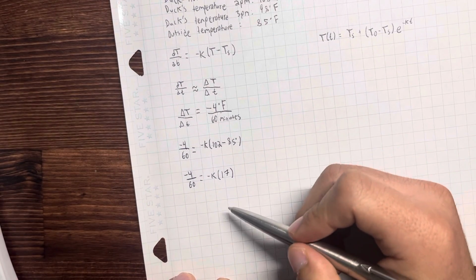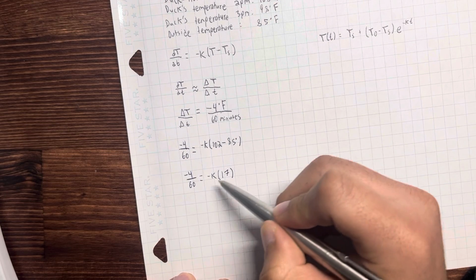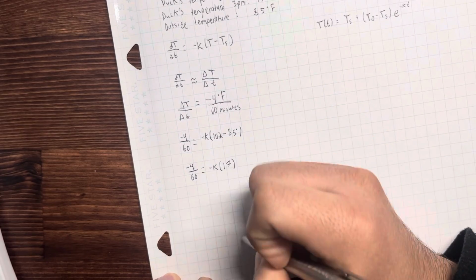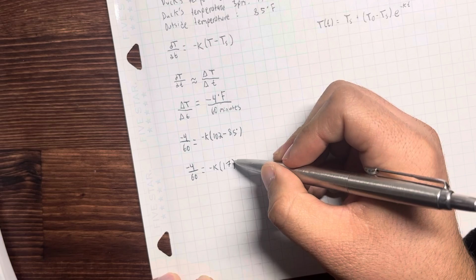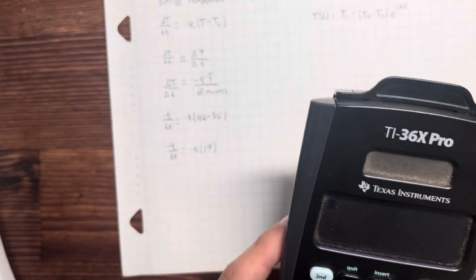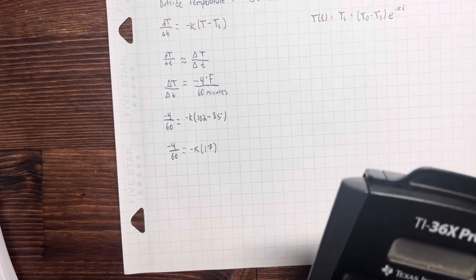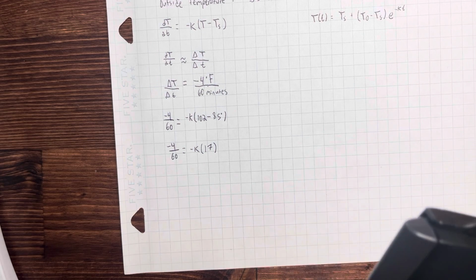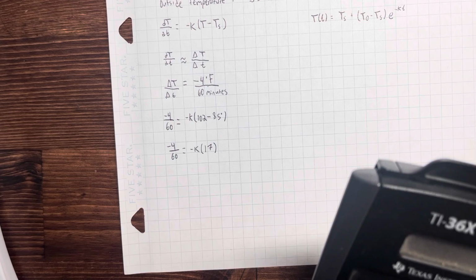Now what we can do is divide negative 4 by 60 and then divide that by 17.